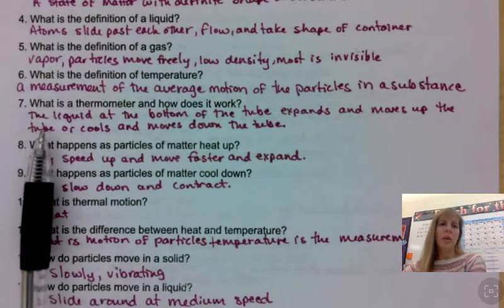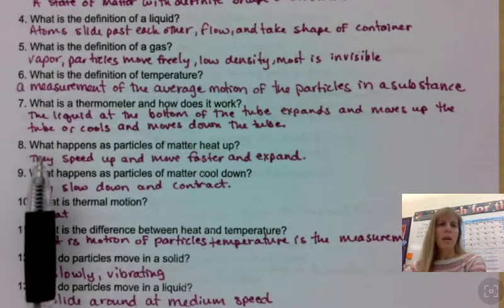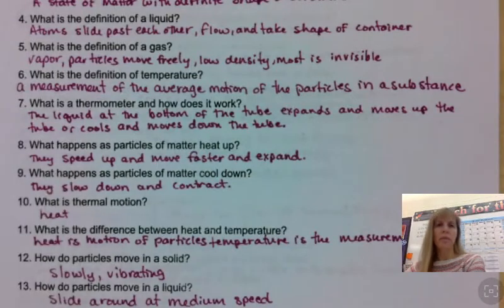Number 7, what's a thermometer and how does it work? It's a tool that helps us measure this average motion of the particles in a substance, right? And what it does is the liquid at the bottom of the tube expands and moves up the tube, or cools and moves down the tube. Number 8, what happens as particles of matter heat up? They speed up and move faster and expand.